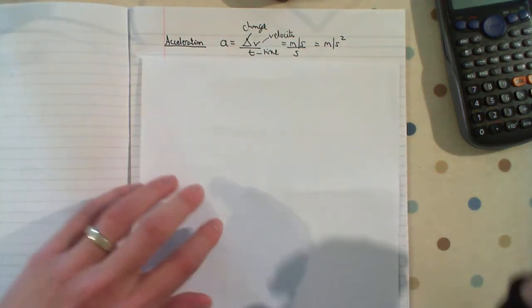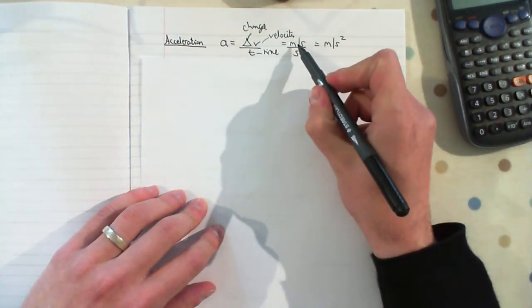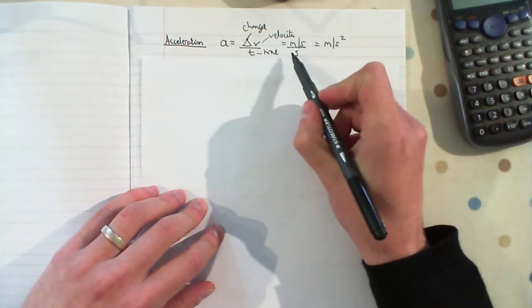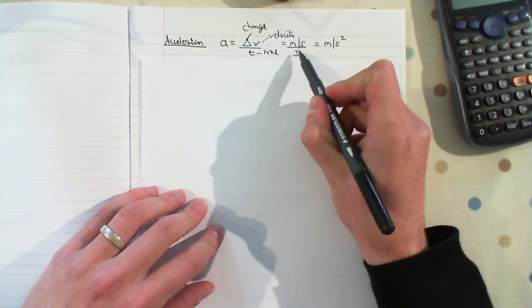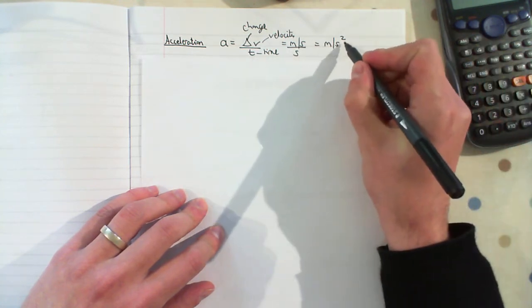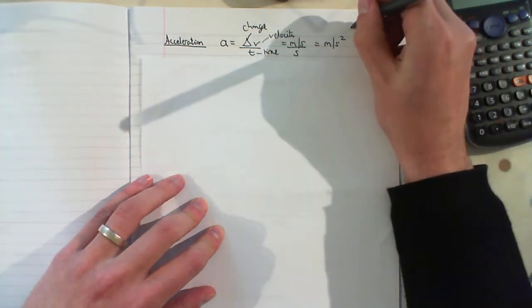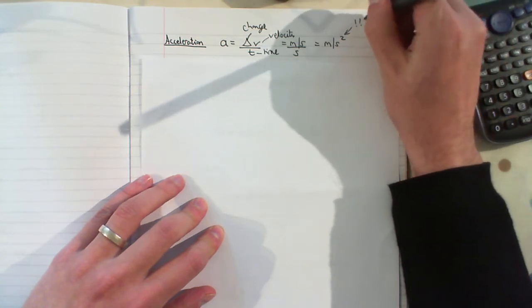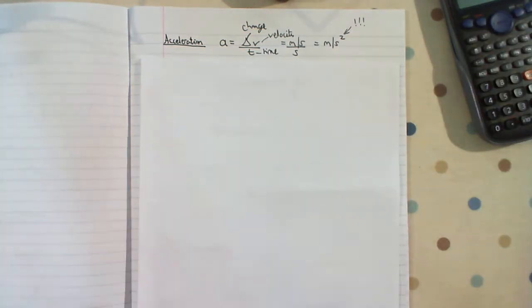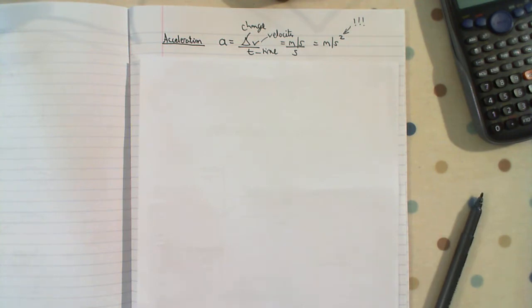I'll do a worked example in a minute. The unit for velocity is meters per second. The unit for time is seconds. So meters per second divided by second, we end up with meters per second squared. And that squared is a really big clue in a question that it's an acceleration they've given you.